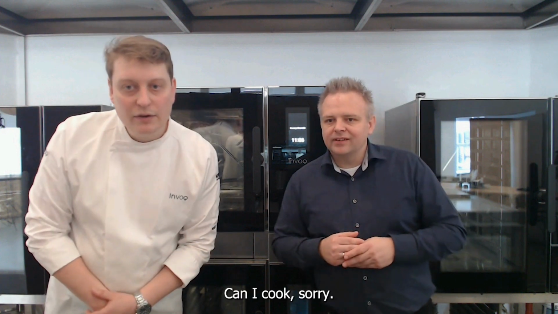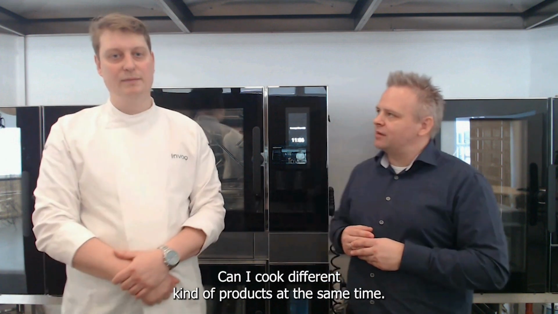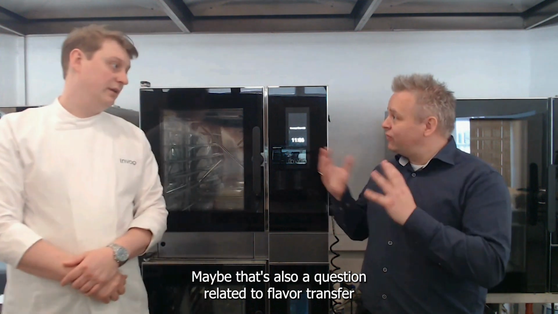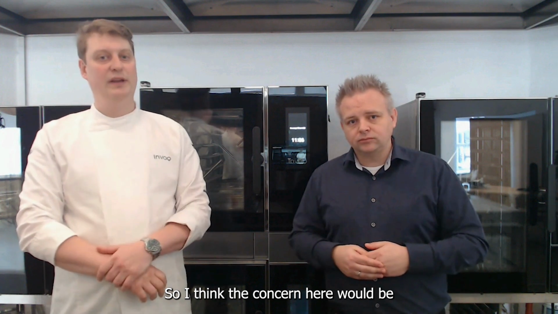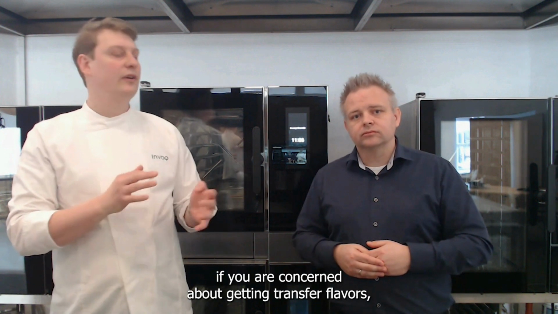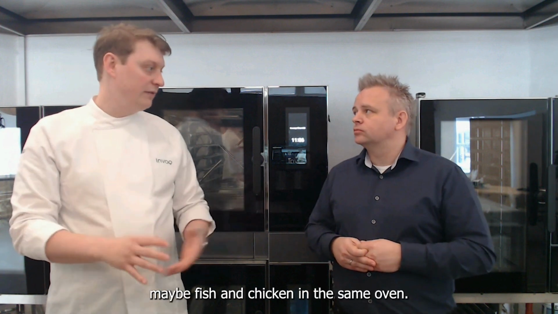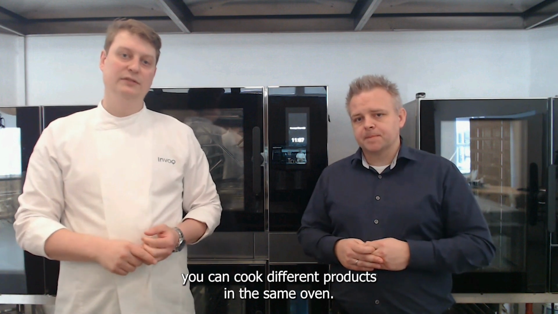Can I cook different kinds of products at the same time? Yeah. Maybe that's also a question related to flavor transfer within the oven. I think the concern here would be if you are worried about getting transfer of flavors if you're cooking maybe fish and chicken in the same oven. But of course, yes, you can cook different products in the same oven.